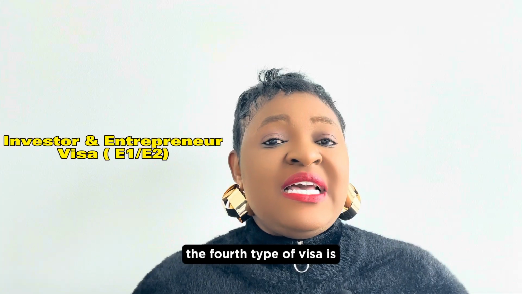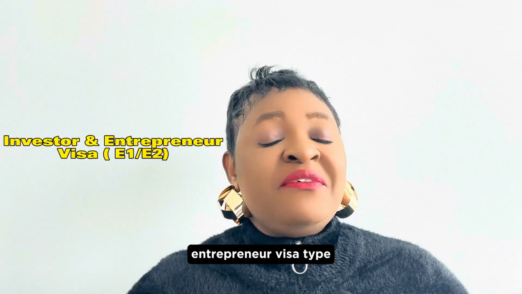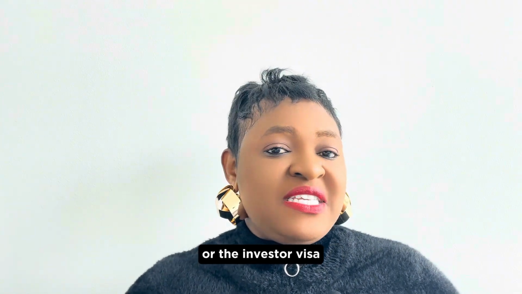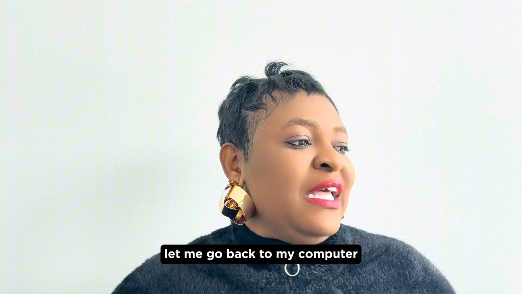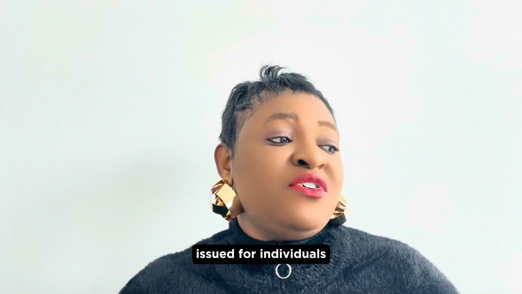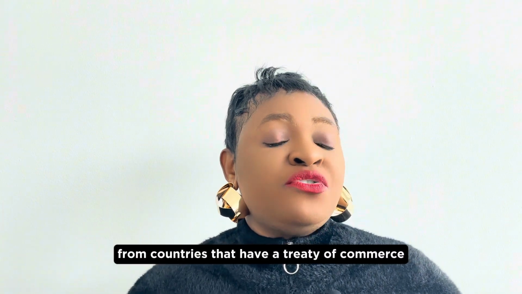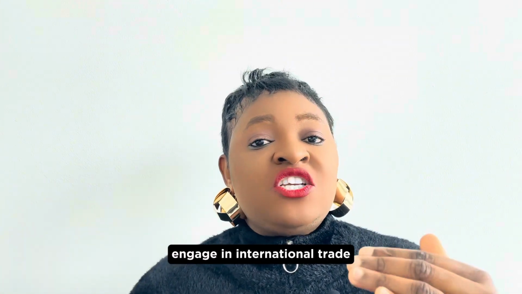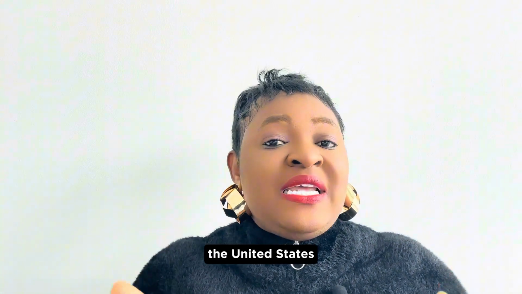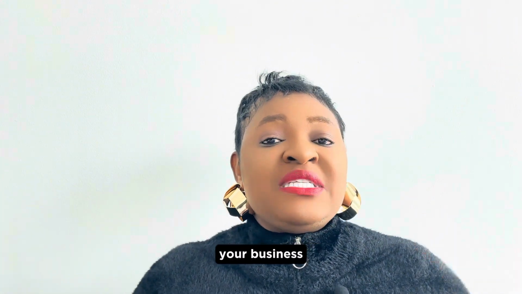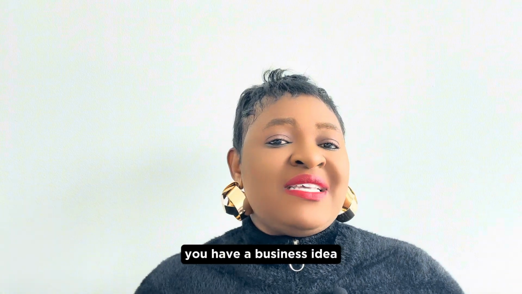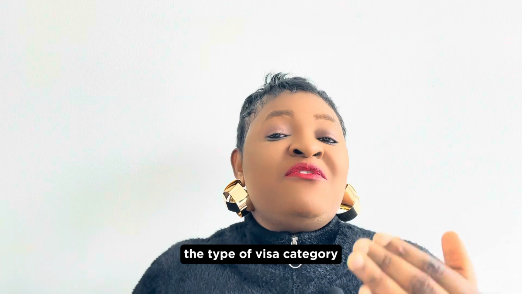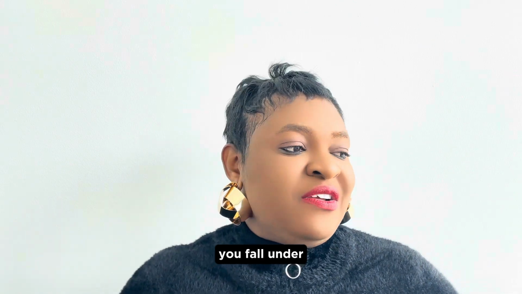The fourth type of visa is the investor and the entrepreneur visa type, mainly called the treaty trader or the investor visa. Let me go back to my computer. This visa is mainly issued for individuals from countries that have a treaty of commerce and navigation with the United States and wish to engage in international trade or invest in the United States. Maybe you have a business idea, and have the capital, and you wish to invest in the United States. This should be the type of visa category you fall under.